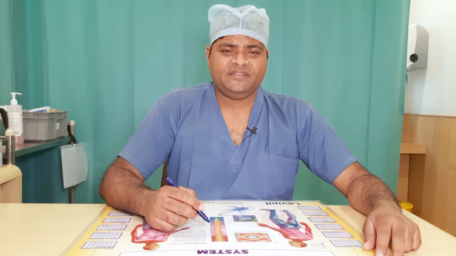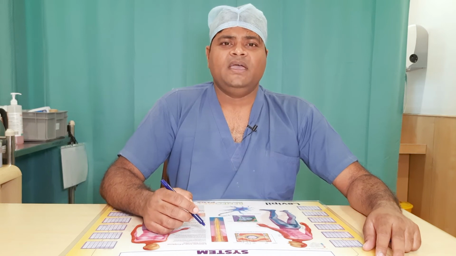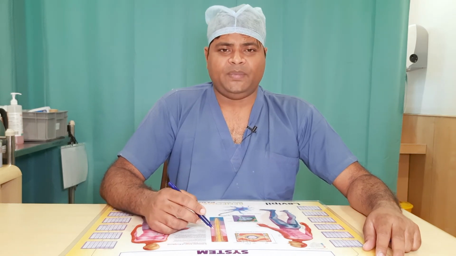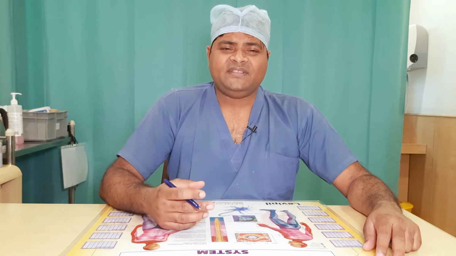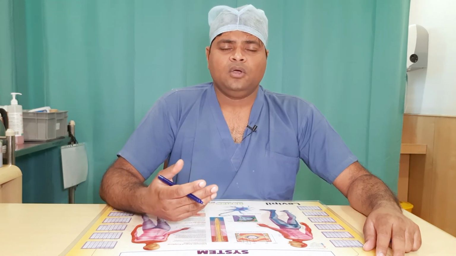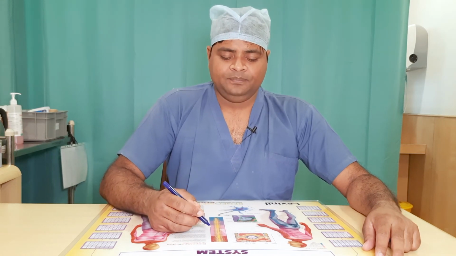once a diagnosis of a tumor has been established and the patient is symptomatic, the treatment is surgical. There is no role of medical management in spinal tumors, because in the spine there is very little space, and if the tumor occupies that space, then spinal cord compression occurs, which leads to the variable presentation.